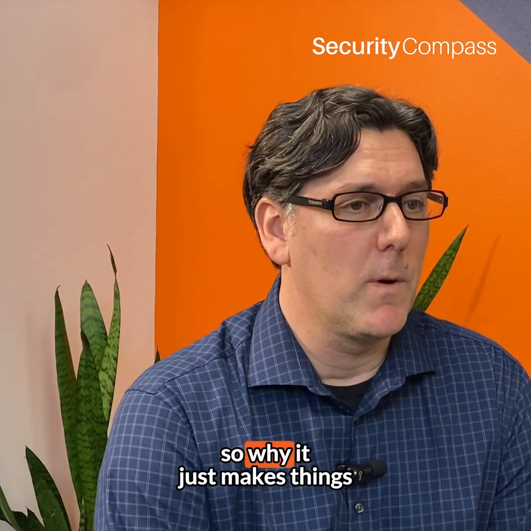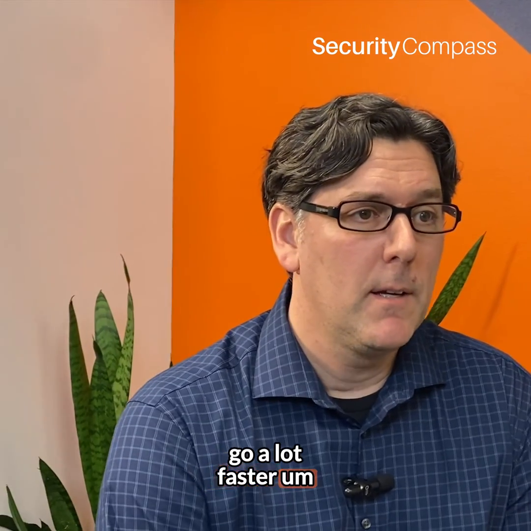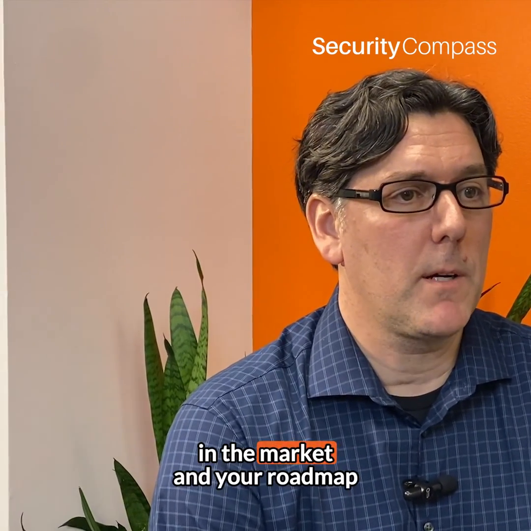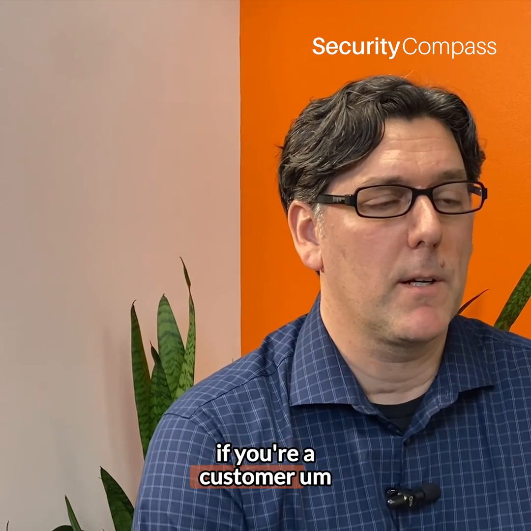The benefit is a couple of areas. So one, it just makes things go a lot faster. So you don't slow down your ability to deliver new value to customers in the market, and your roadmap stays on track if you're a customer.